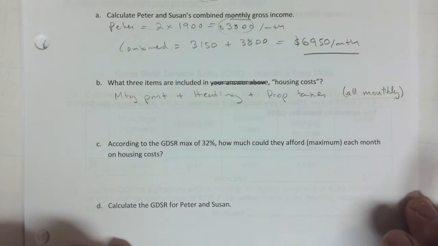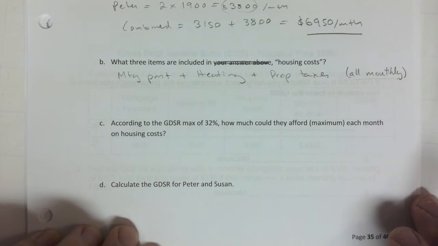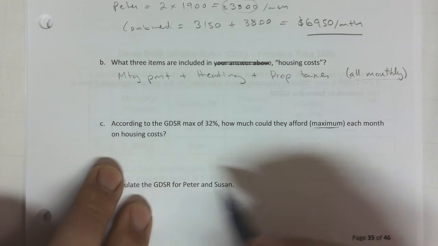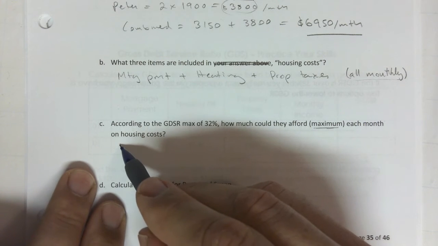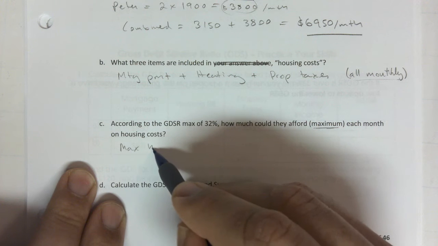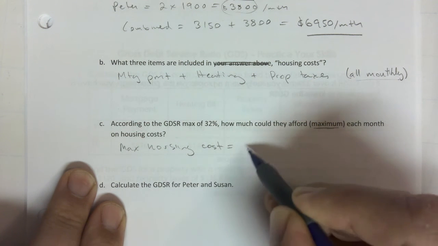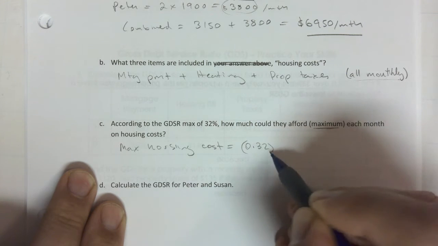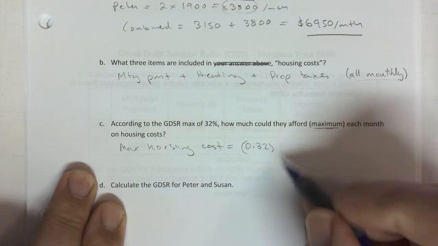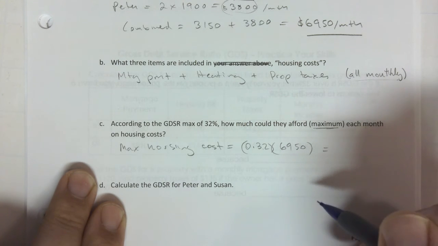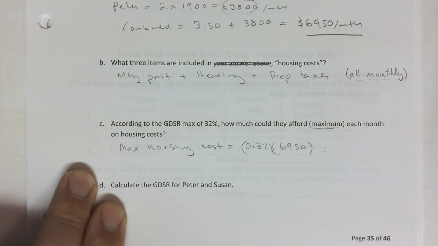According to the GDSR max of 32%, how much could they afford? What's the maximum each month on housing cost? So maximum housing cost would be taking the 32% and multiplying it by their monthly income, because that's really what we're finding out.